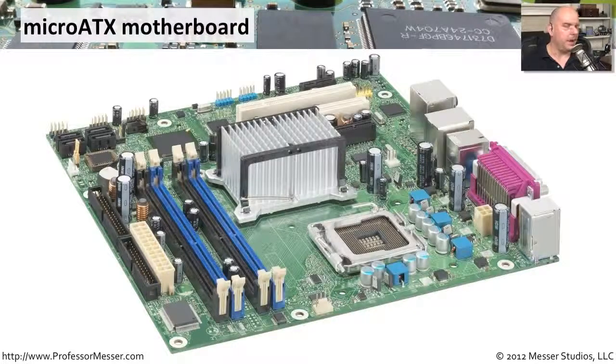Here's a picture of a micro ATX motherboard. You can see it's very similar to the last one we were looking at. That was the ATX size. It has a space for your CPU. There's the memory slots, but you can see the number of expansion slots available is a lot less than the ATX we were looking at. It's the same functionality on this board, just in a little bit smaller form factor.